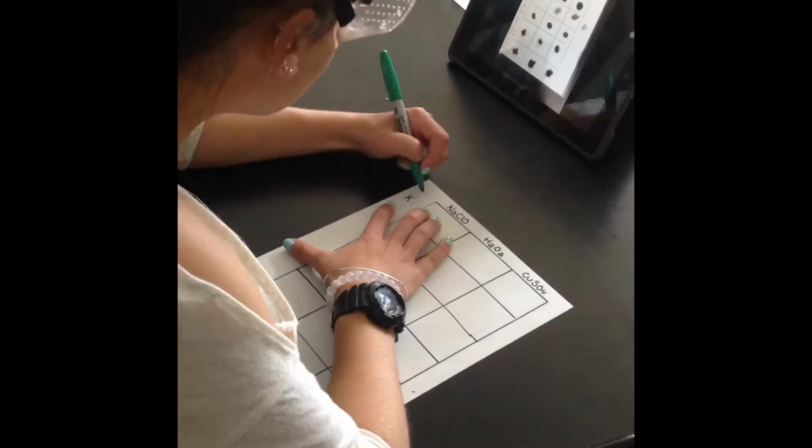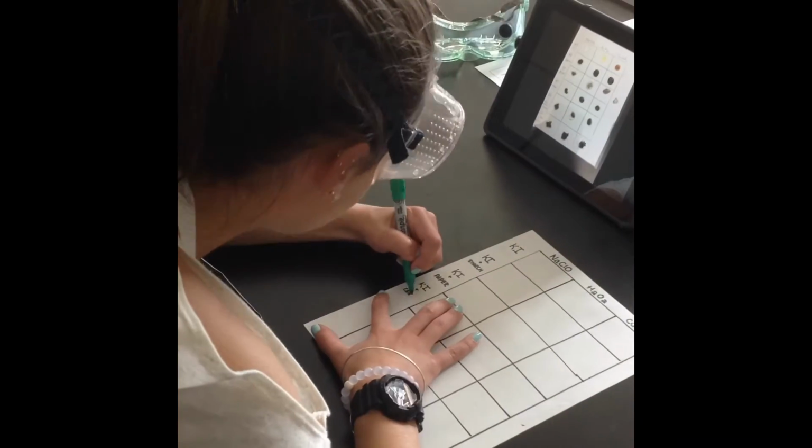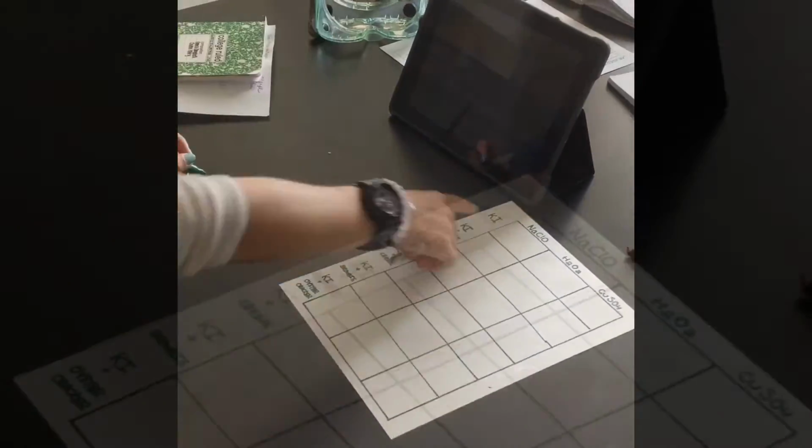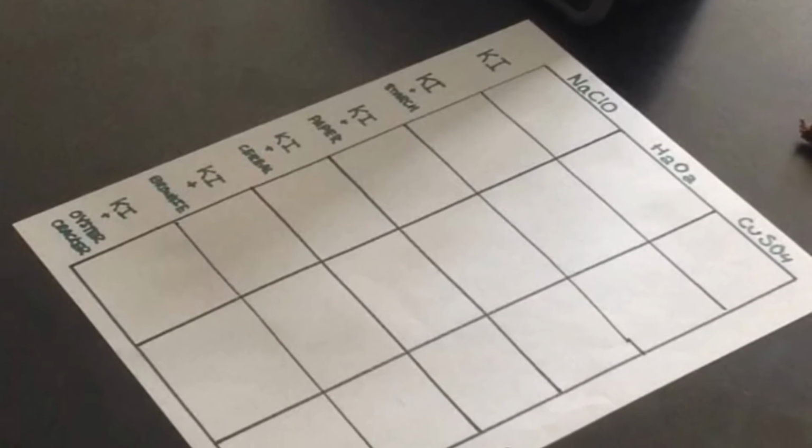To start off the lab, you must use a sheet of paper and write a grid on it. Chemicals are on the top row and reactants are down the side. When you're done making the grid, it should look like this.